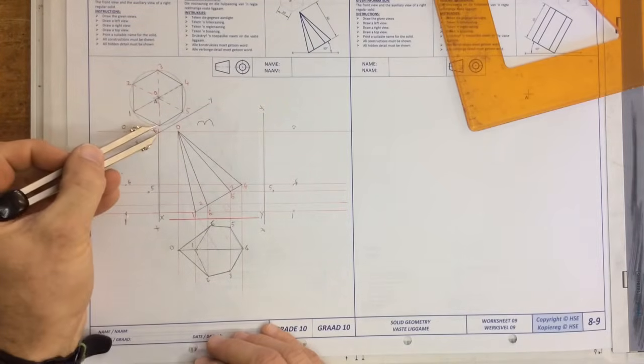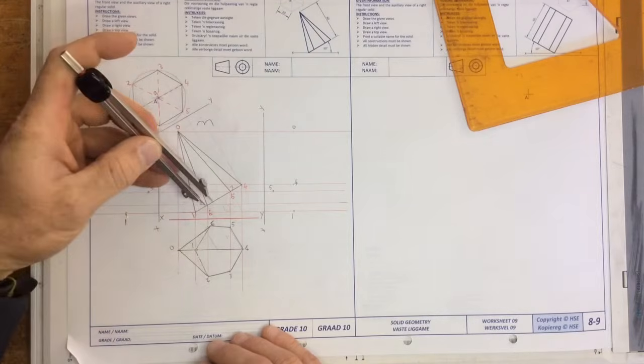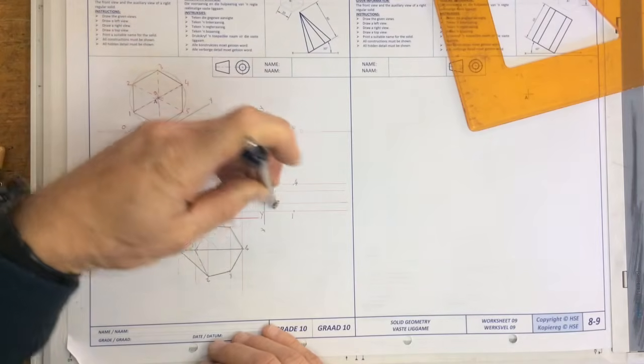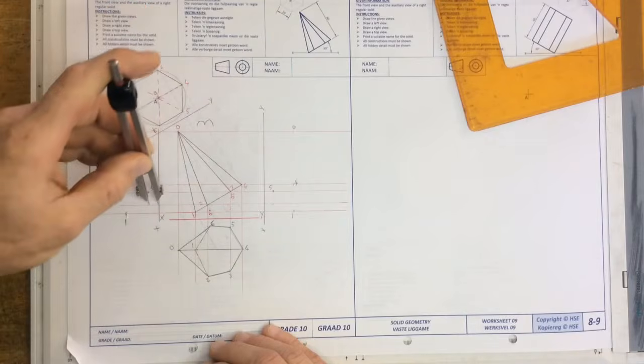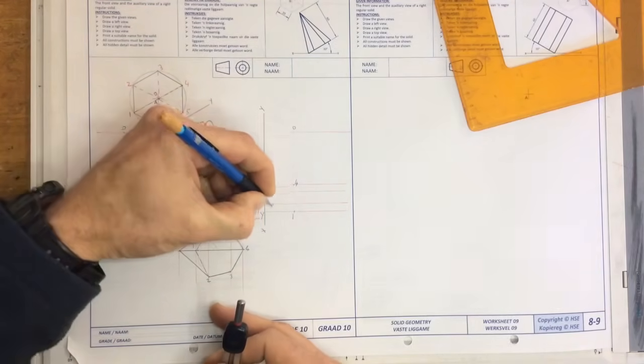Number 6 is the same distance as 5. There's 6 over here. Go and find 6 over there. Go across. Mark it off. Go across to here. Mark it off. And I'll have 6 over there and 6 over there.